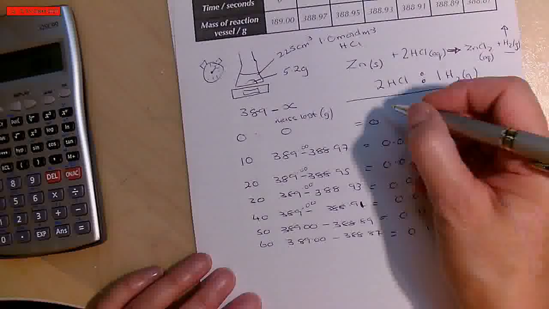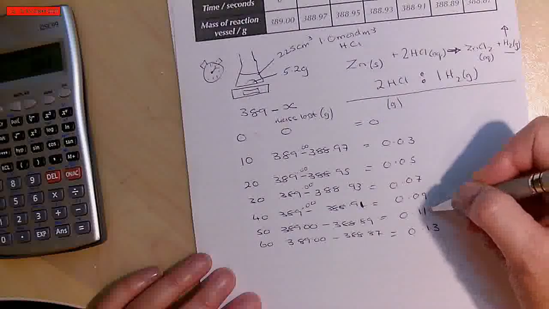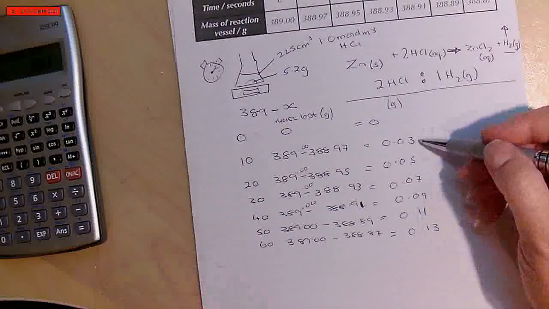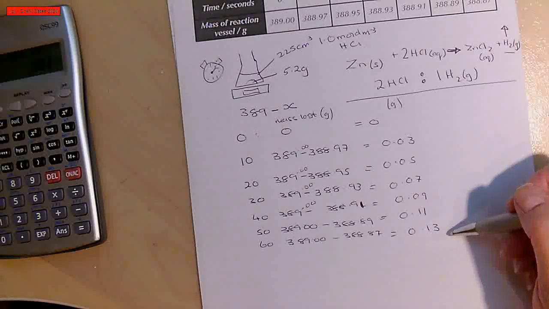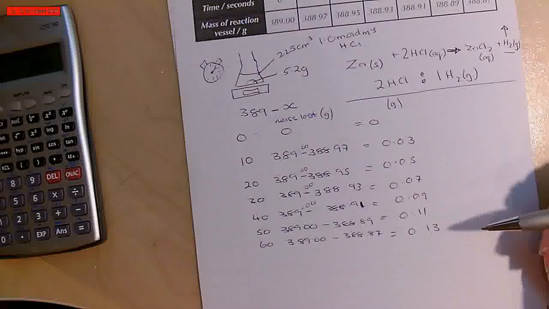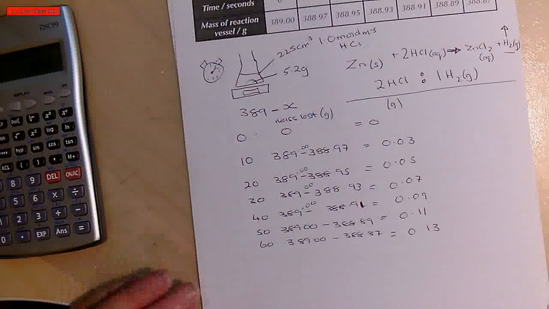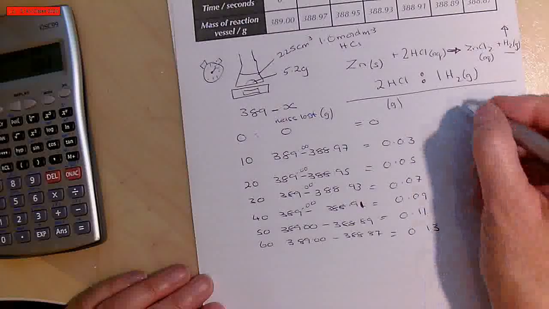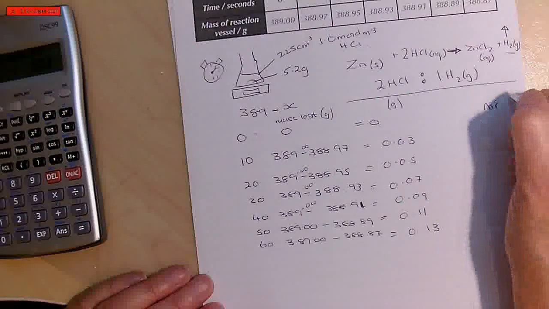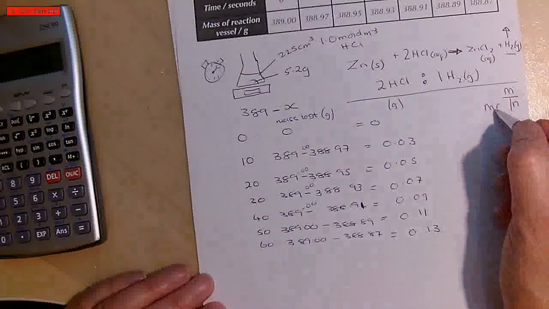Okay, so I've done the calculations, and we can see that at the start of the reaction there was no mass lost, but then as the reaction progressed, we were losing more and more mass. Initially 0.03, and after 60 seconds we'd lost 0.13 grams. So we've worked out that. Now, using mole calculations, we can convert that mass lost into moles.